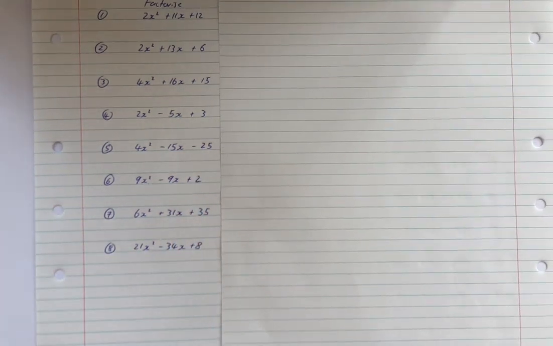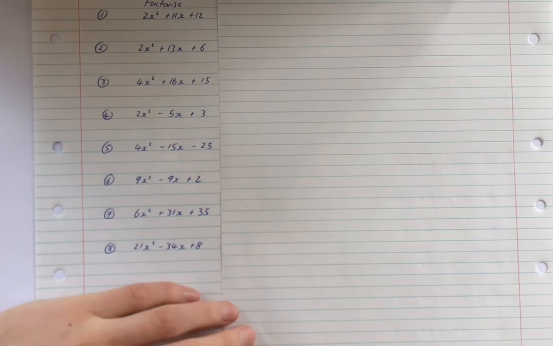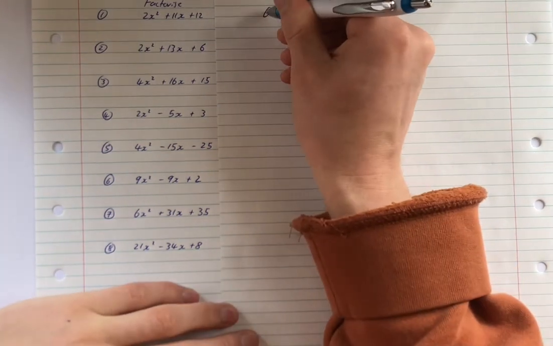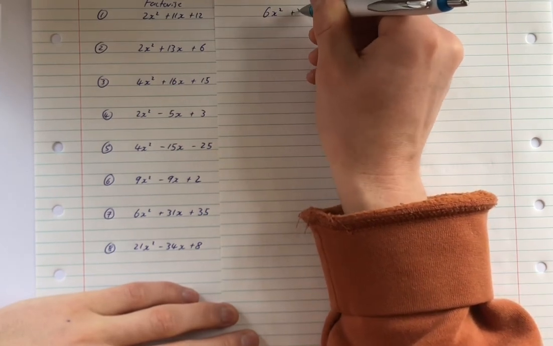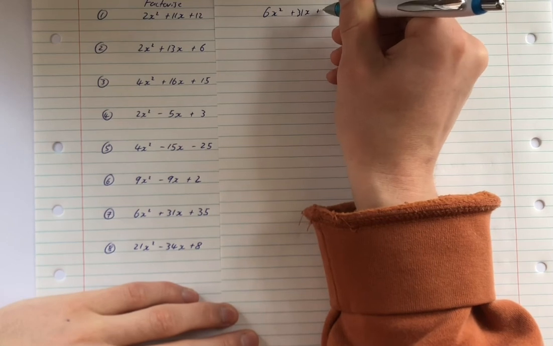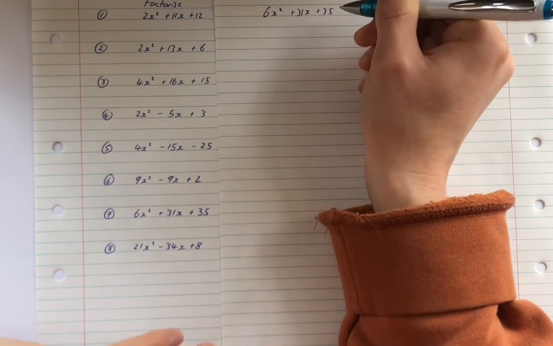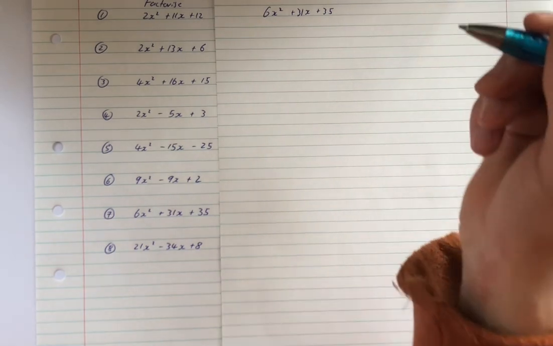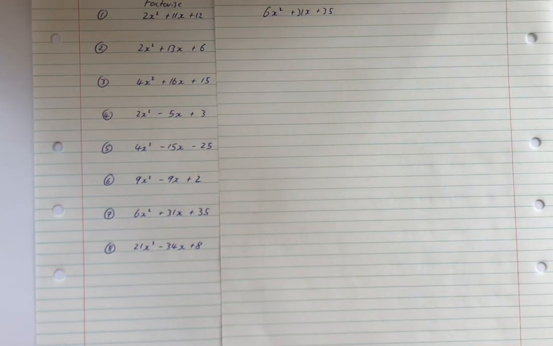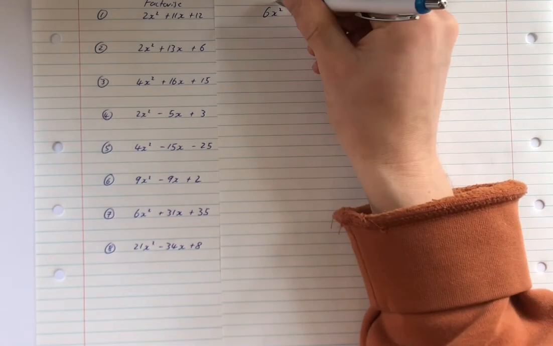Maybe you could pause the video if you haven't quite found that success you've been looking for. Hopefully now you're starting to understand that process. So question 7 is quite tricky, but there has to be something in there to challenge you. 6x squared plus 31x plus 35. So in the MCAT, as a year 11 student, you wouldn't have a calculator to be doing these. So sometimes those number skills are important. All right, 6 times 35.